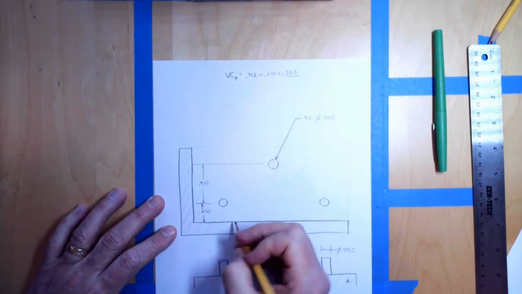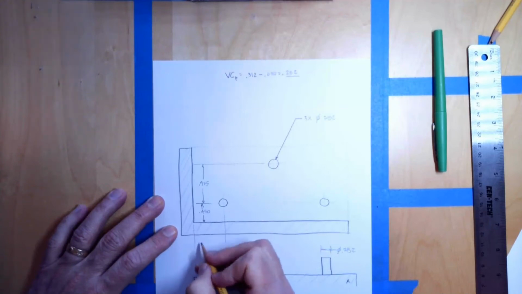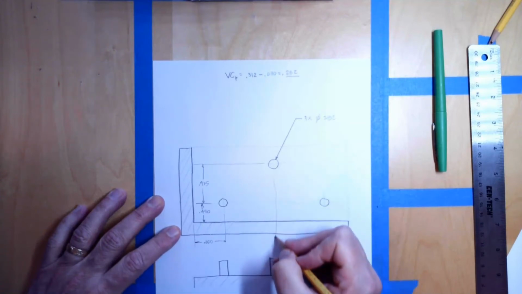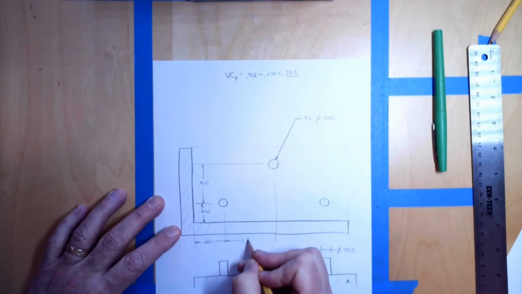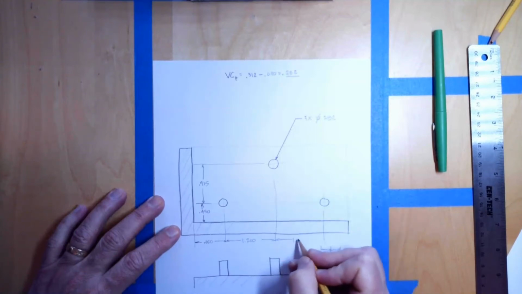The distance from, I'll pull this out a little bit, from here to here, 0.6, and from here to here is 1.2, and from here to here is 1.2.